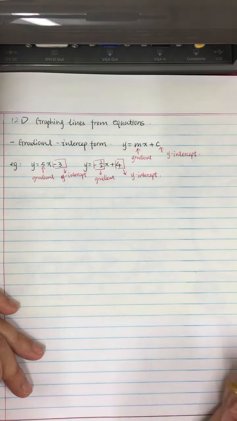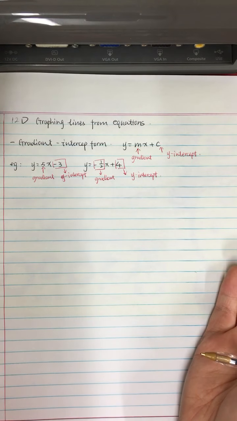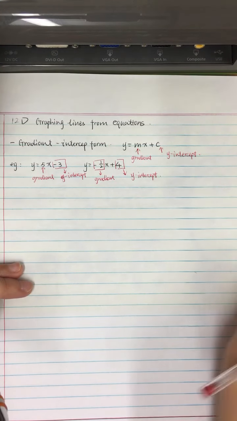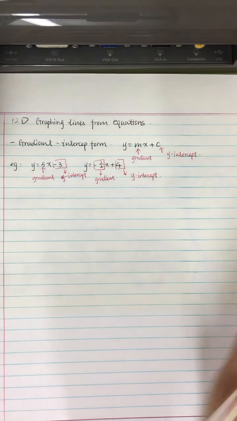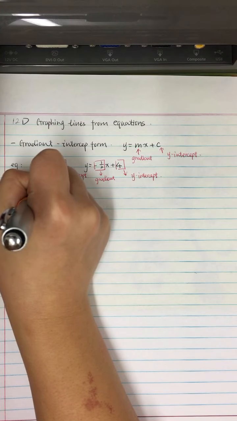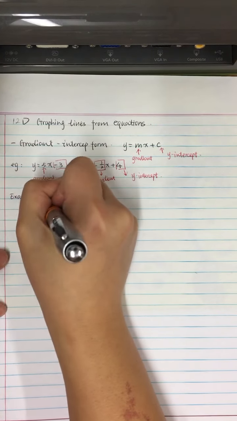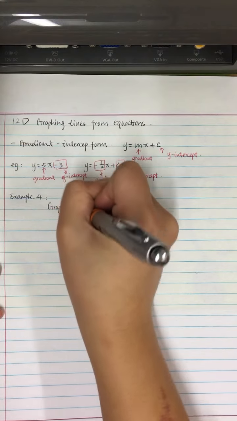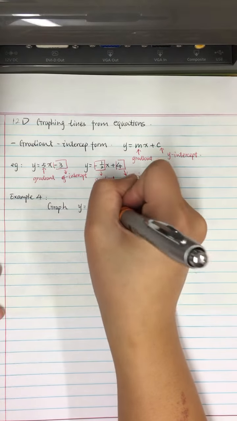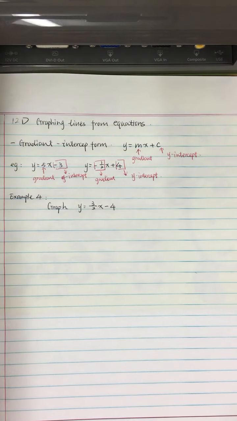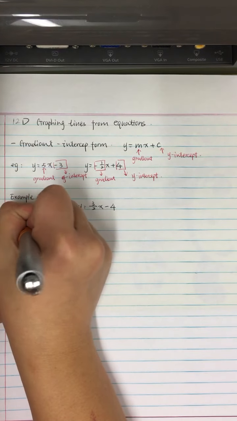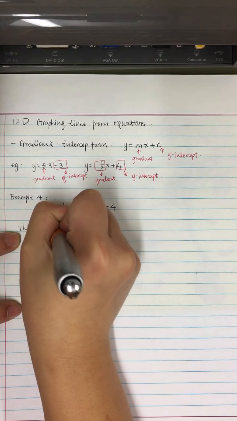So now you might ask, if I know the gradient and the y-intercept, how can I draw a line? We are going to use an example to show you how to draw. In the book we have example 4: graph the line y equals 3 over 2 x take 4. So firstly, this is the gradient and intercept form.